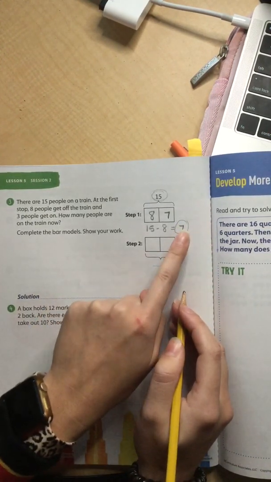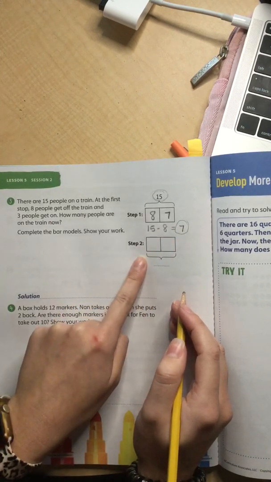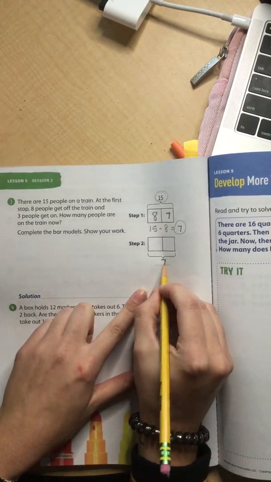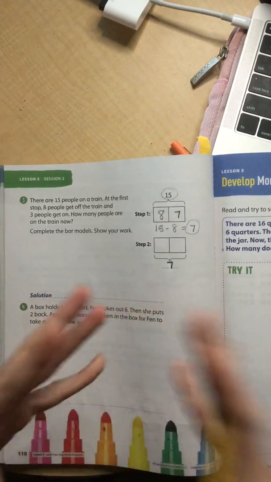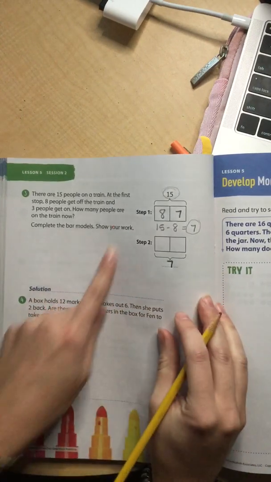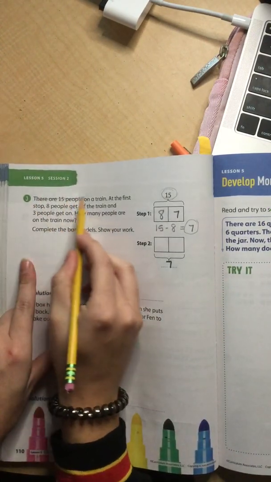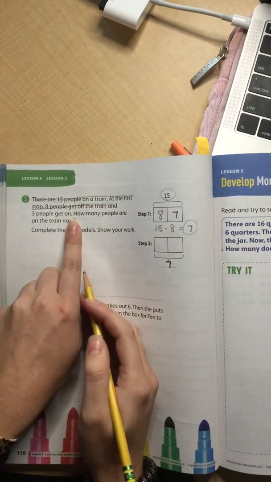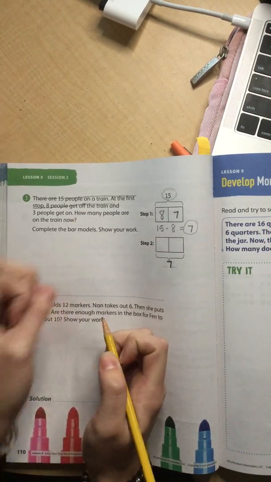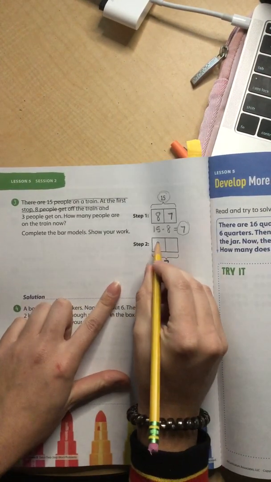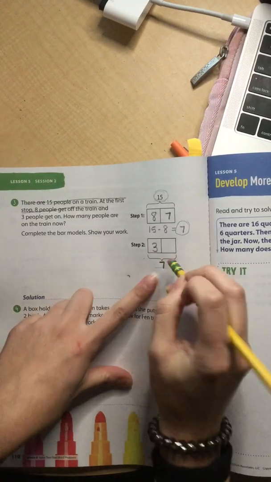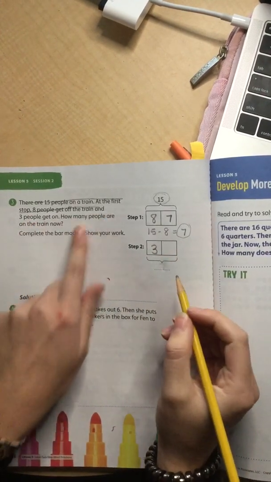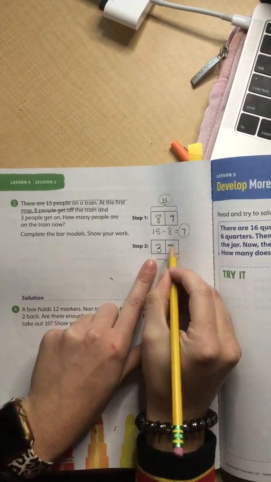So since 7 people are on the train, just like last time when I start my step 2 problem, I'm going to start with my answer. So 7 people are on the train, so 7 is my new whole. I have my new whole number. And then it says I have 15 people on the train. I already did that step, so I'm going to cross that off. It says 3 people get on. If we have 7 on the train and 3 get on, that means I am adding 3. So that means that this 7 is not my whole. I had to have it as a part.